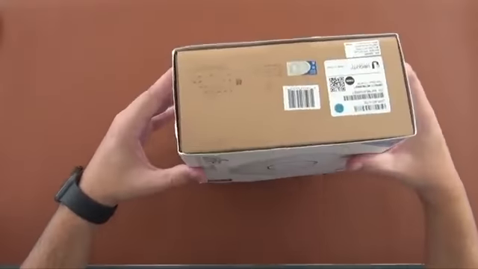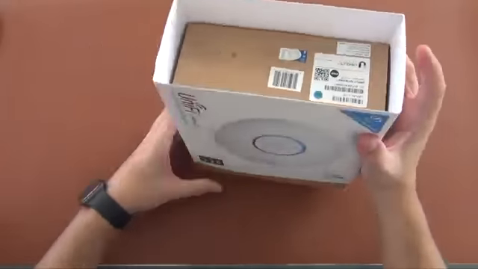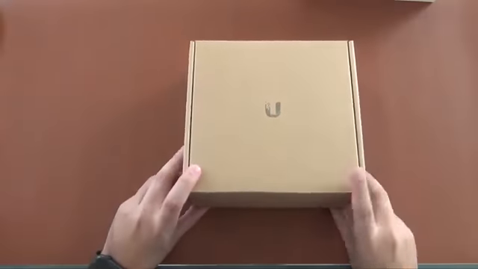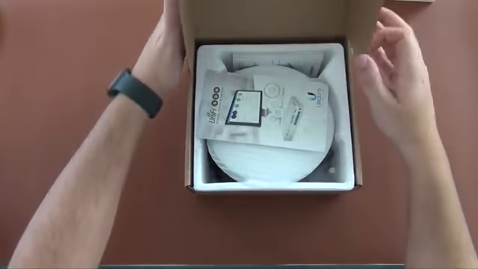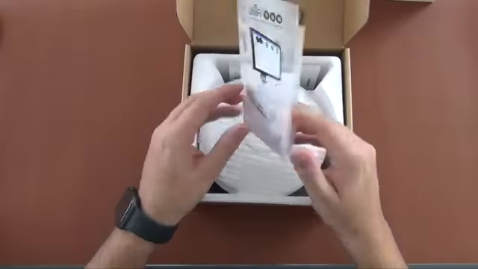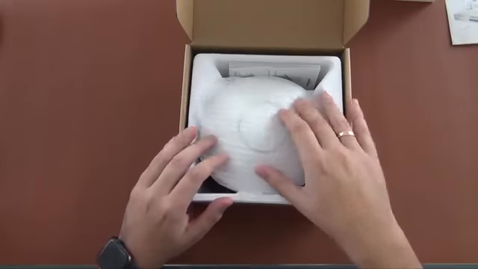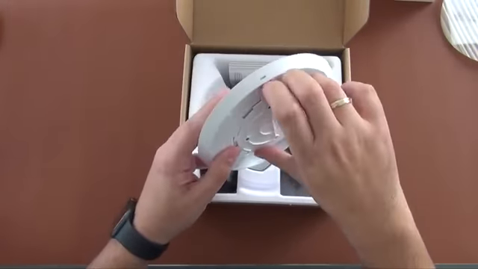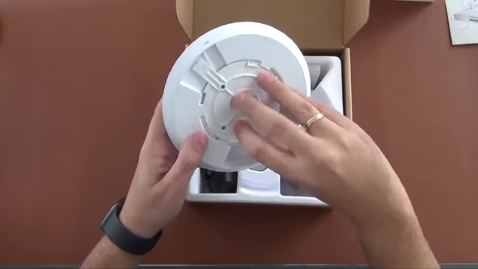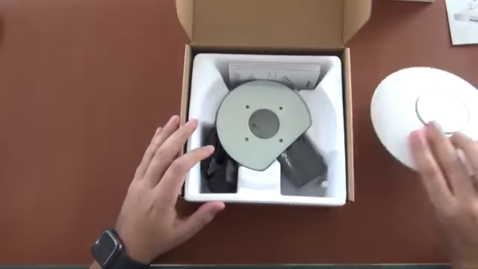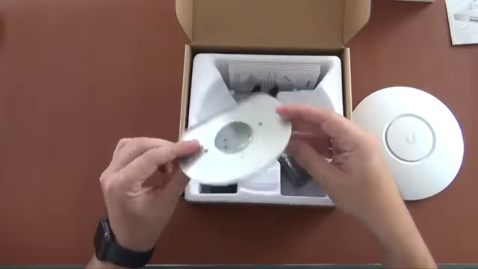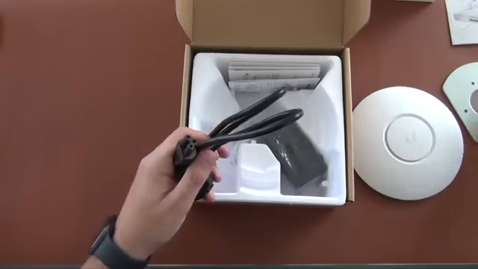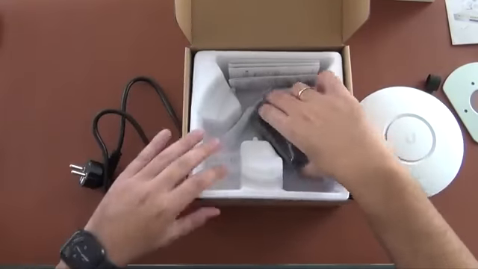Now let's see what's in the box. A small flyer, the actual access point with a plastic mounting bracket for the wall, a metal plate for mounting support, the power cable, and the PoE injector.